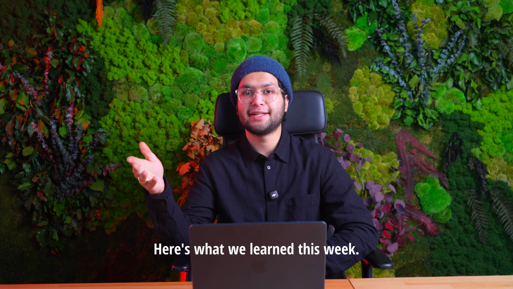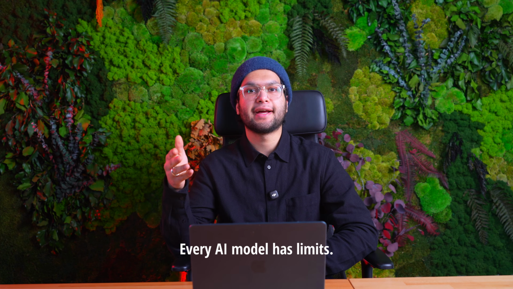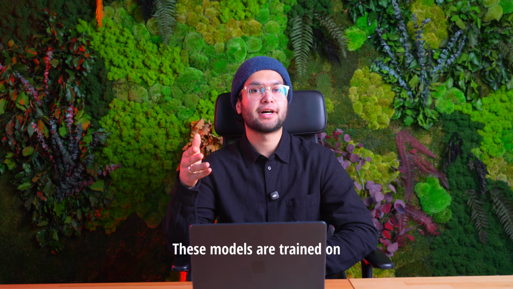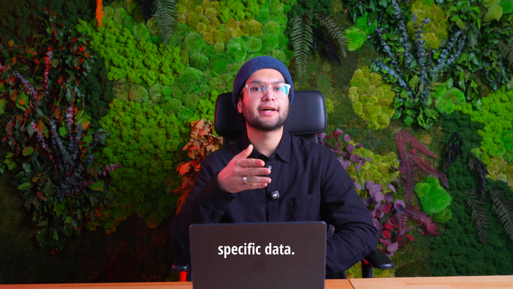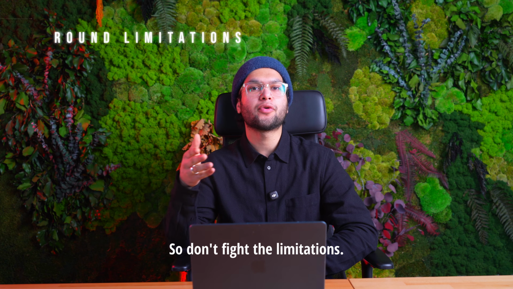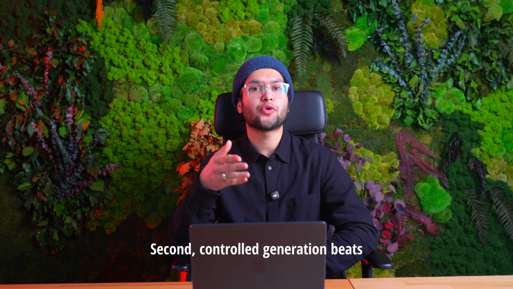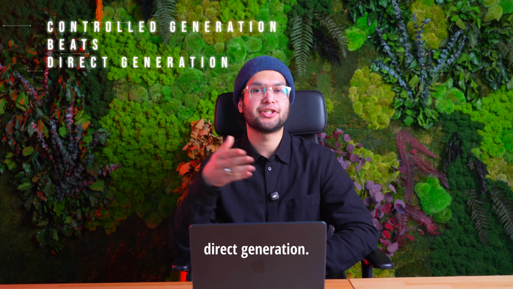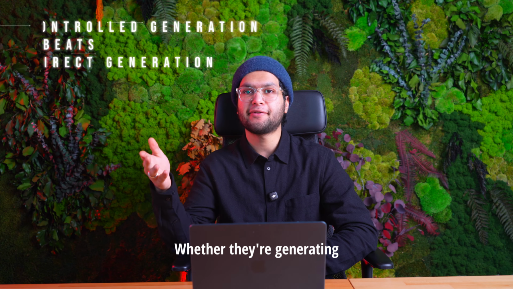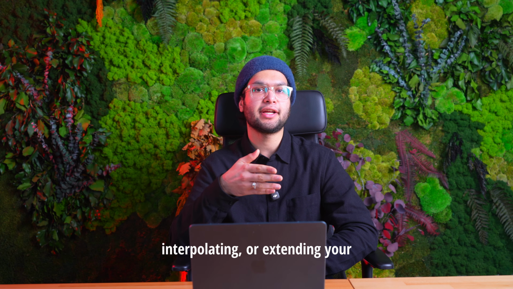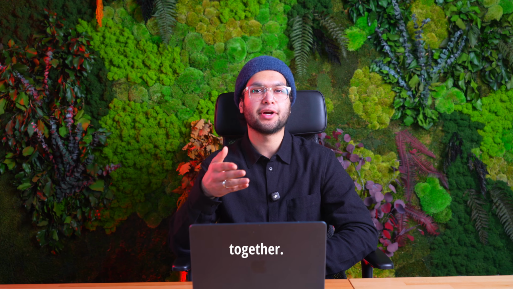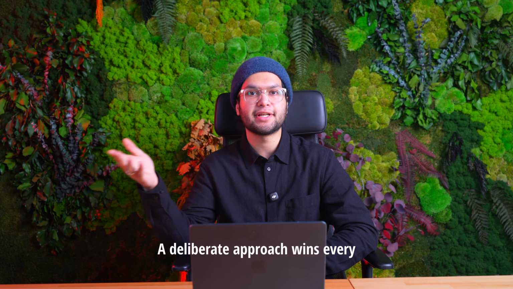Here's what we learned this week. First, every AI model has limits. These models are trained on specific data. They can't be all-rounders. So don't fight the limitations, work around them. Second, controlled generation beats direct generation. Whether that's generating keyframes first and then interpolating, or extending your video clip by clip and stitching them together, a deliberate approach wins every time.